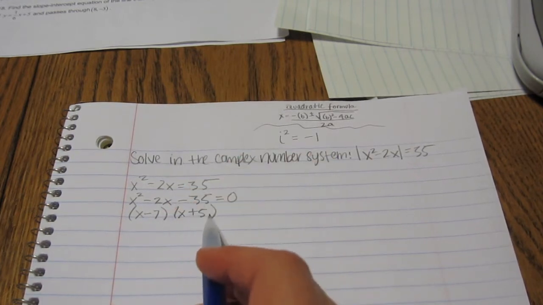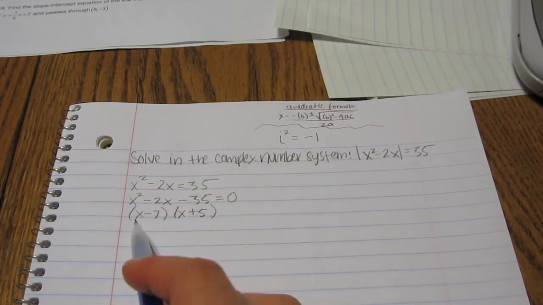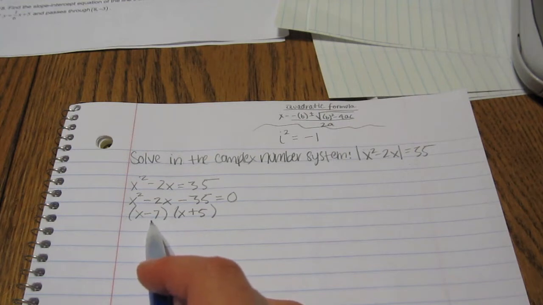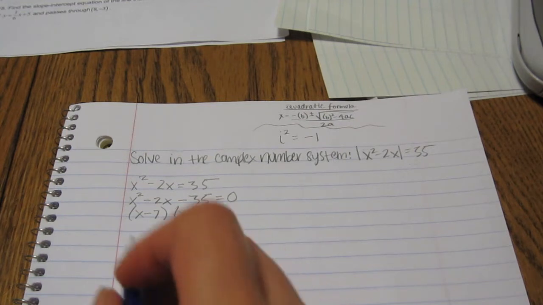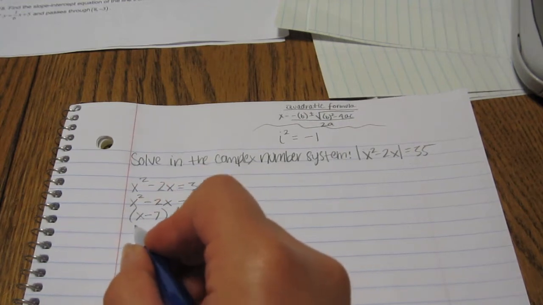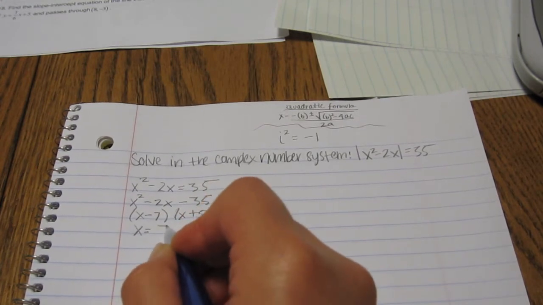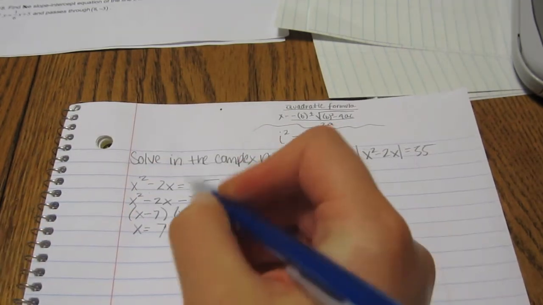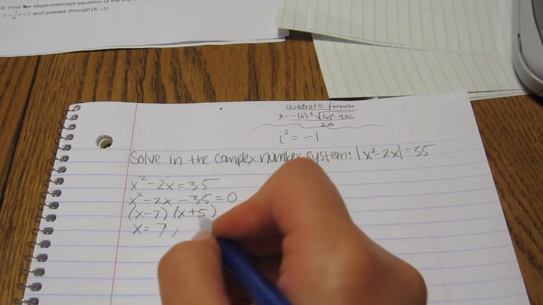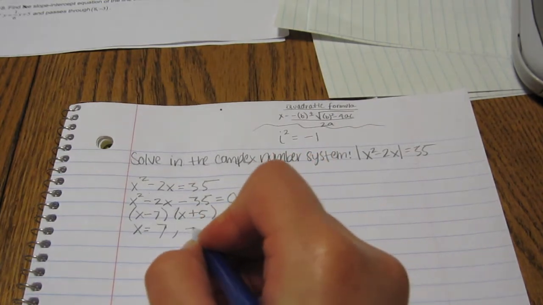You're going to set those both to 0, so x minus 7 equals 0 and x plus 5 equals 0. When you do that, x is going to equal +7 and it will also equal -5.